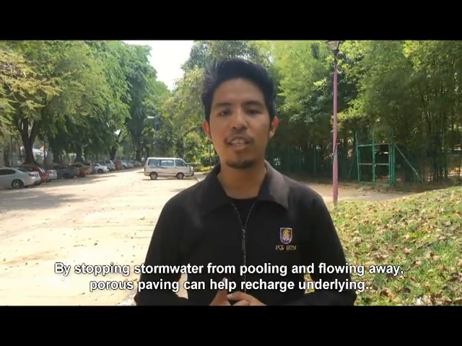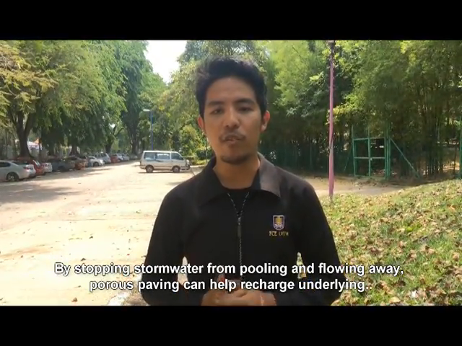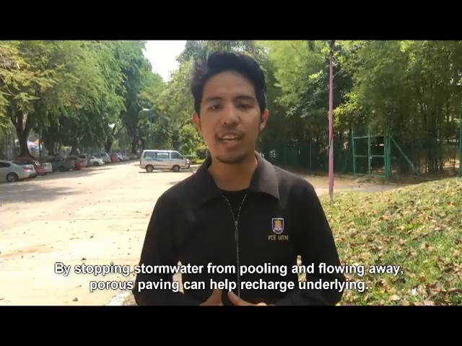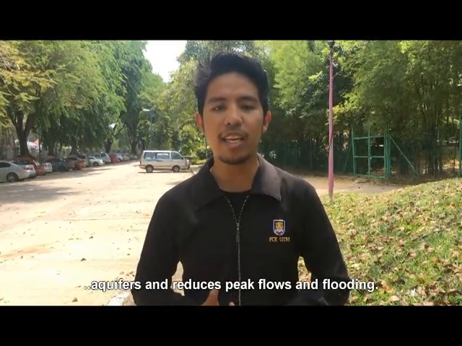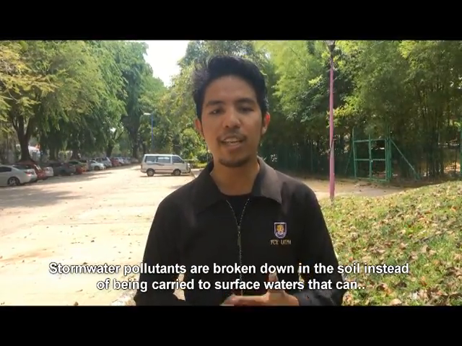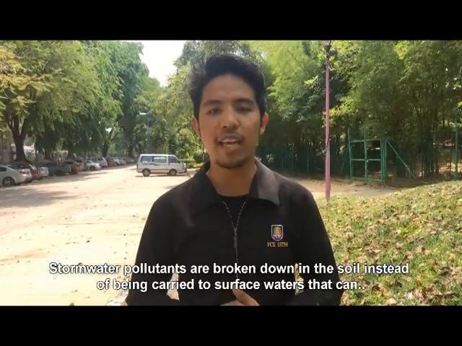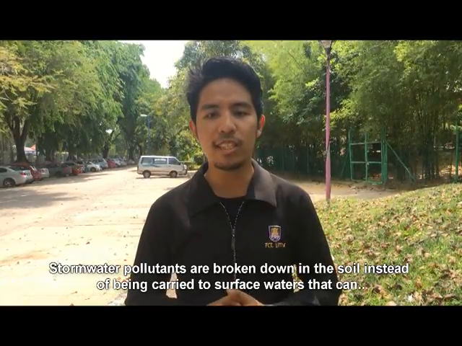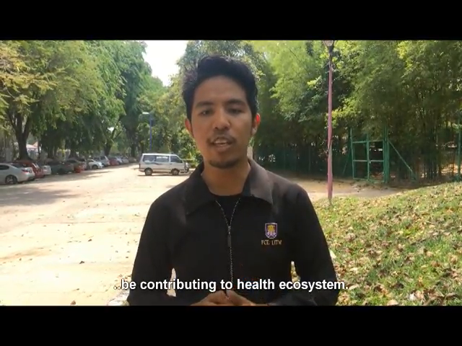By stopping stormwater from collecting and flowing away, porous pavement can help recharge the underlying aquifer and reduce peak flows and flooding. Stormwater pollutants are broken down in the soil instead of being carried into surface waters, which can contribute to the health of the ecosystem.